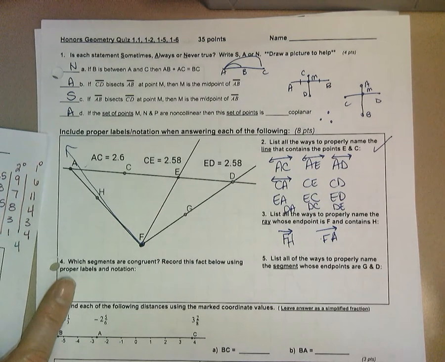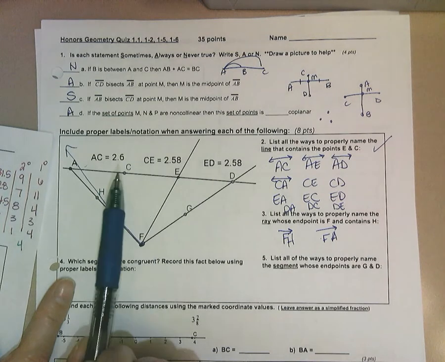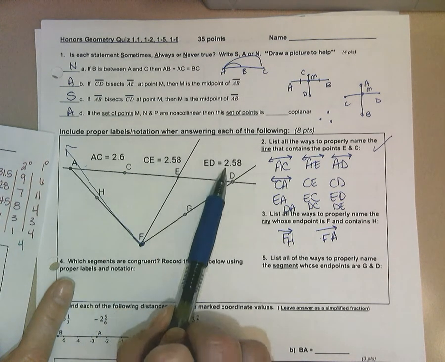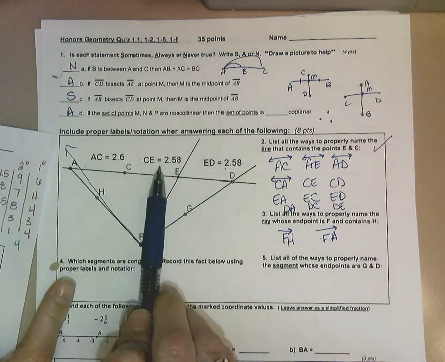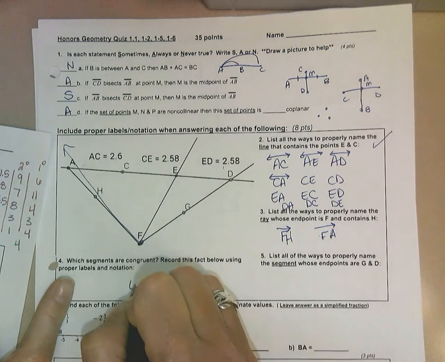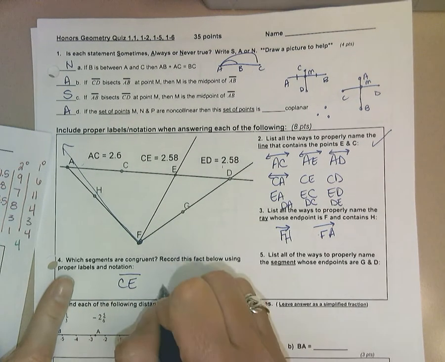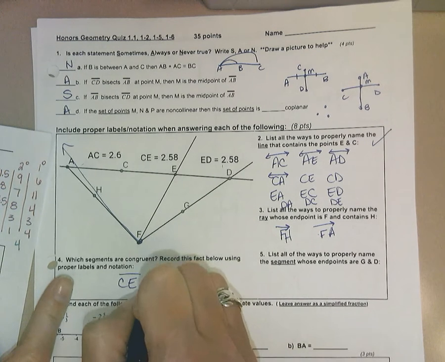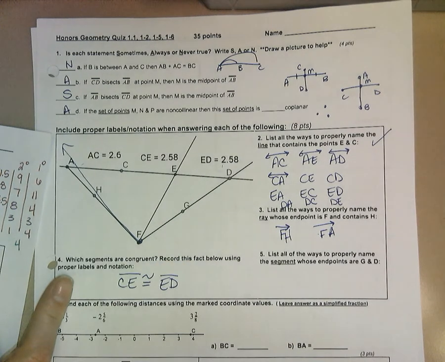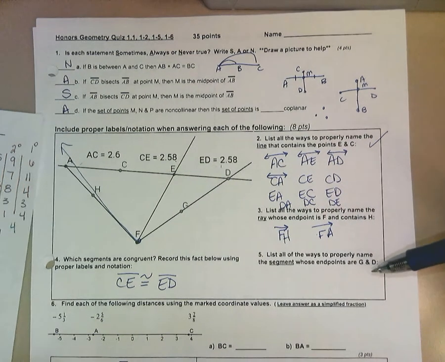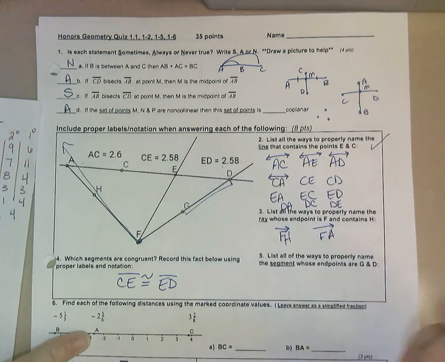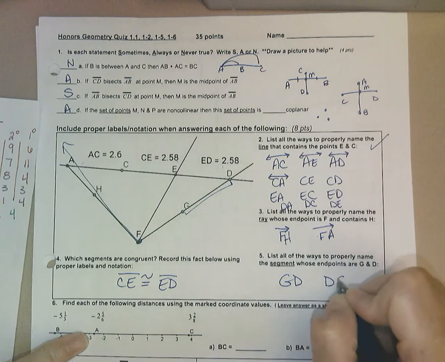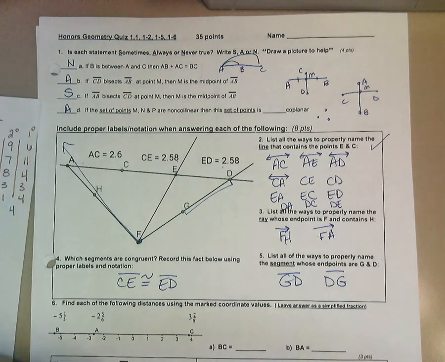Number 4, which segments are congruent? Well, the only segments you know anything about are AC, CE, and ED. Nothing else here has any information. Nothing else is marked congruent or anything. We just know these two measurements. So, CE, that segment, and ED, that segment, are congruent, and that's the notation, because they have the same length. Lastly, list all the ways to properly name the segment whose endpoints are G and D. So that's this segment right here. So you could call it GD or DG, but it needs the segment bars because it is a segment.